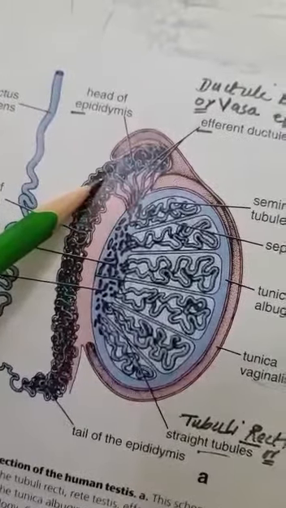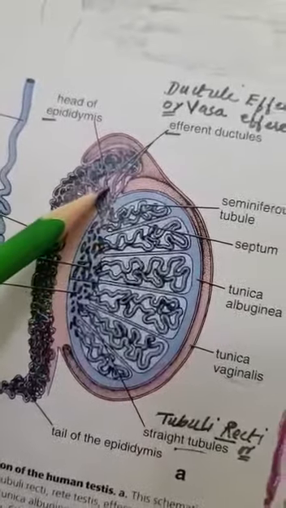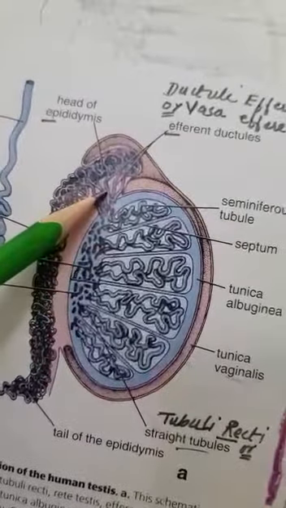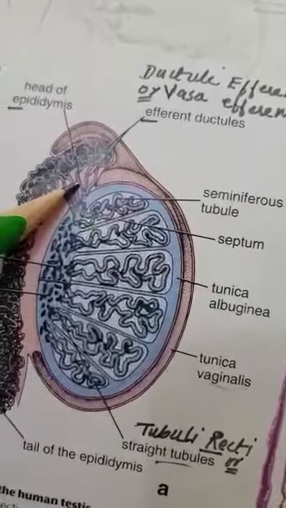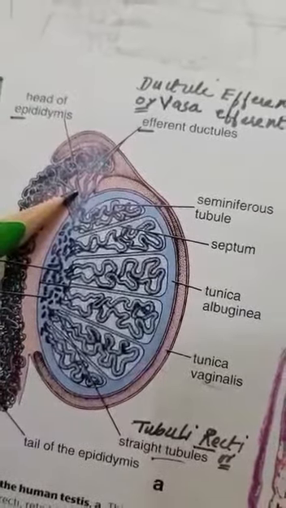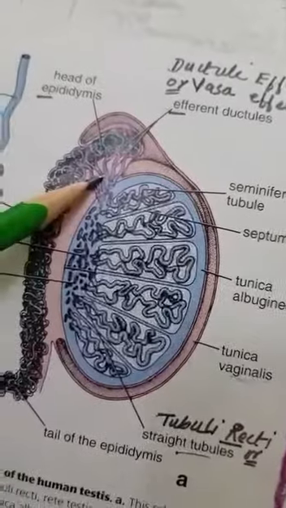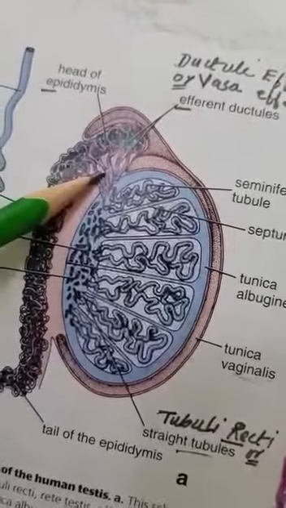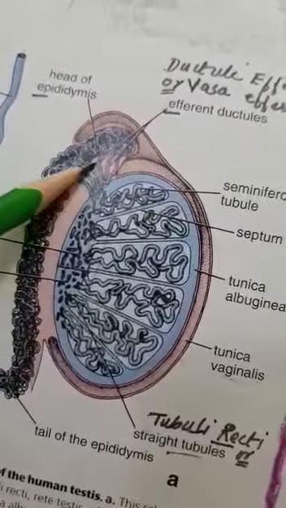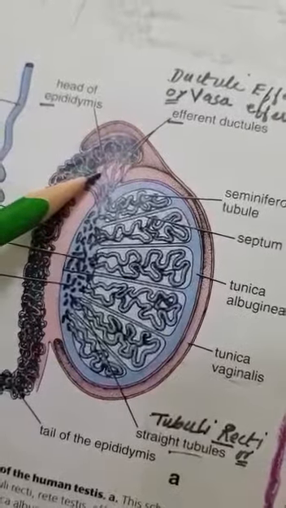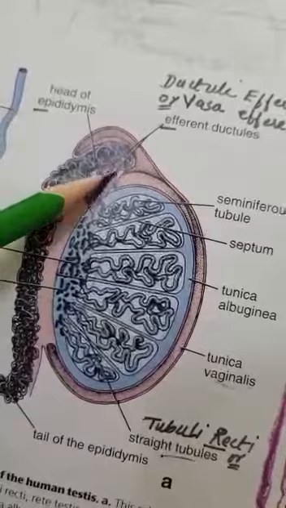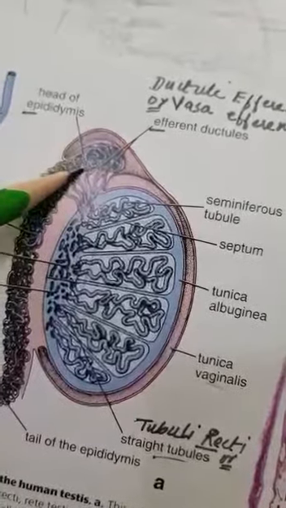Now we have learned about its epithelium. When we cut this efferent ductule, a special thing we observe here is that the epithelium becomes simple columnar, but not in a regular fashion. Few cells are tall columnar, lined with cilia, and some cells are low columnar, or low in height, lined with microvilli. Then they join the duct of the epididymis.